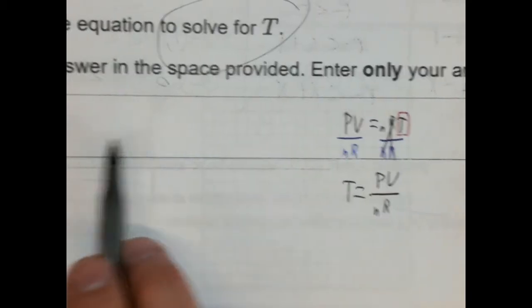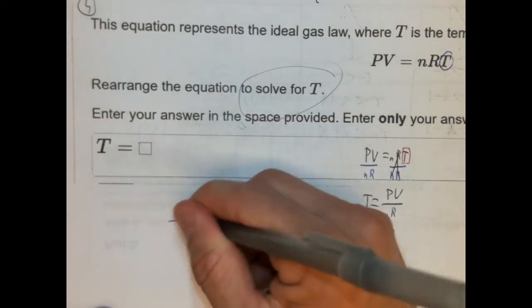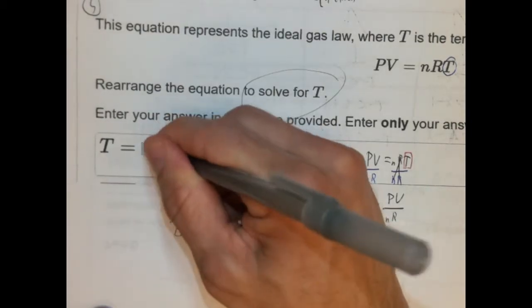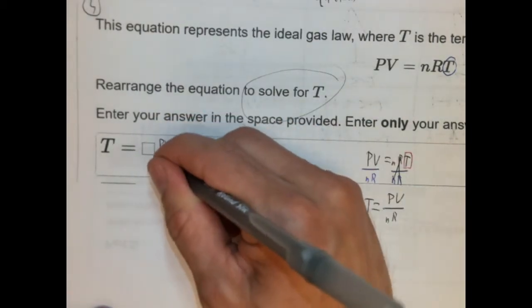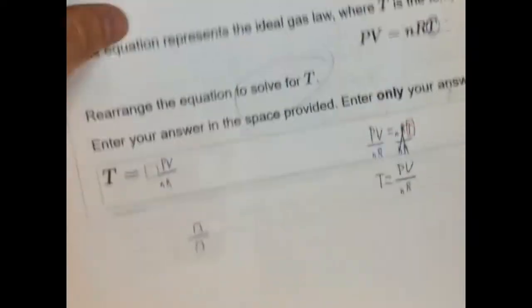So when you enter this in here, let me zoom in a little more, there's going to be options of how to create a fraction, and one of them has a little box over another box, and that's how you'd write this here. So PV over NR, okay? And that's the solution. Let's look at the next one.